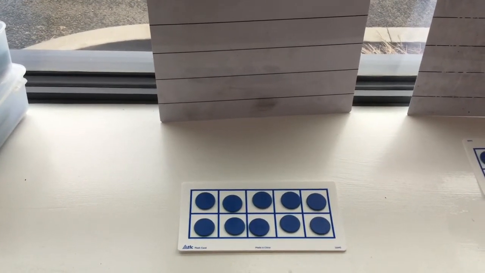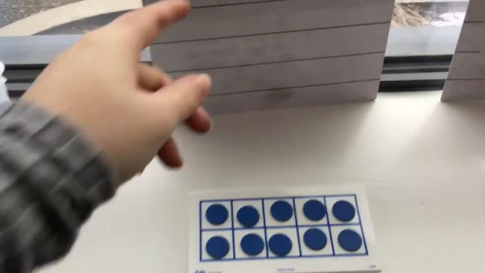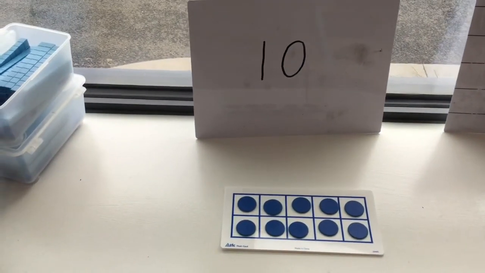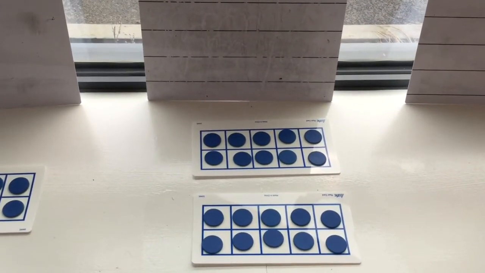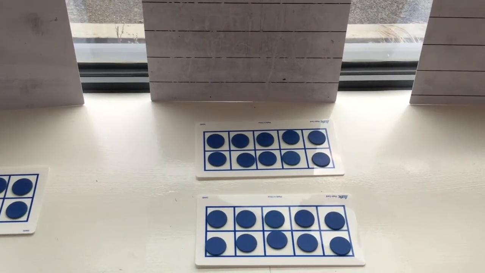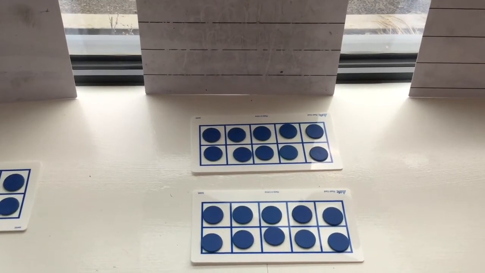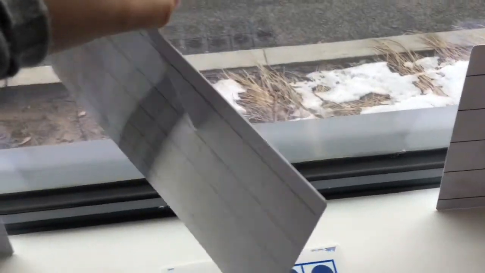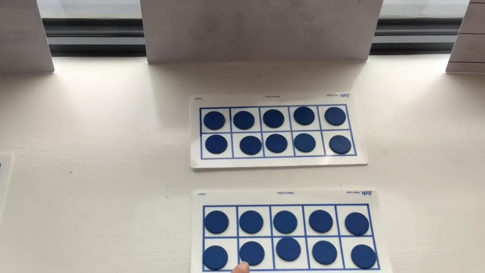Okay, so hopefully you didn't need to count these. The tens frame is full of counters, so we know that this represents 10. So what about this next one? How many can you see? Here we have two full tens frames. We have two tens. Two tens is 20. And again, we don't need to count them because we can just count on 10, 20.